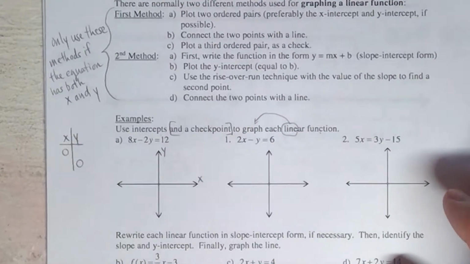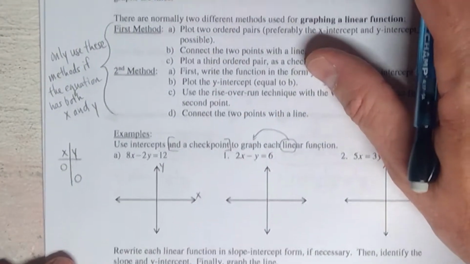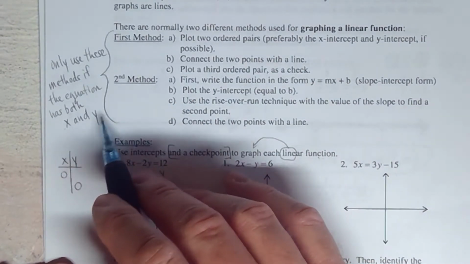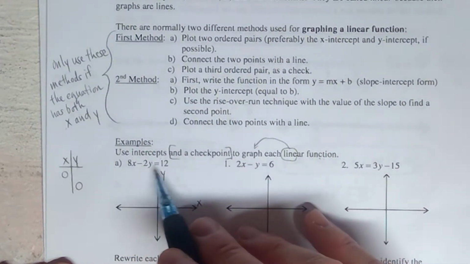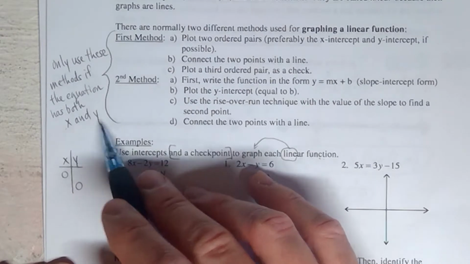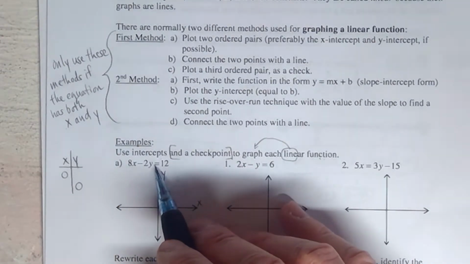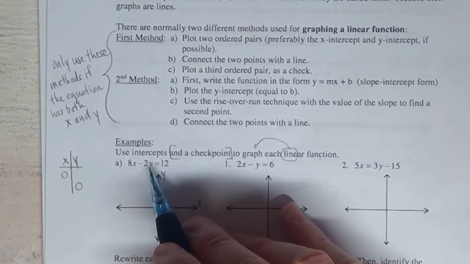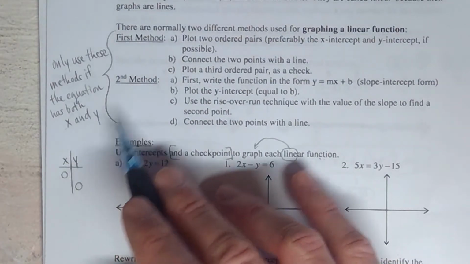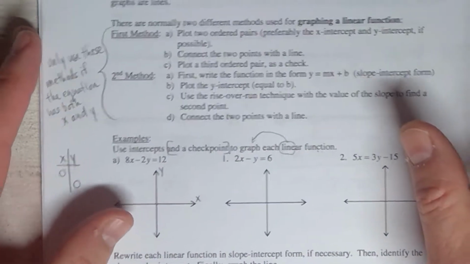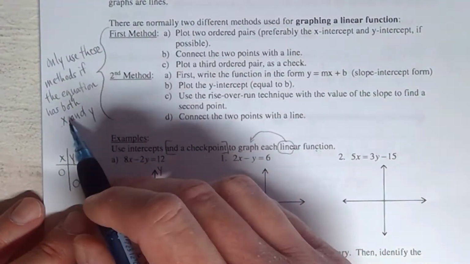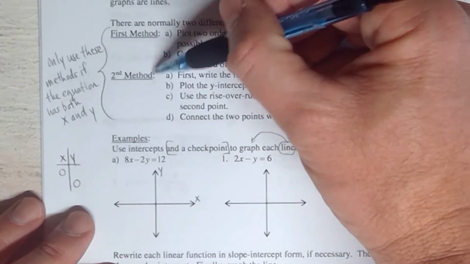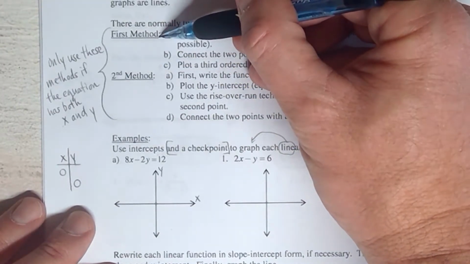Okay, because as it says up here, one method that you can do when you graph a linear function, this is only when you have both x and y. See how the problem has both x and y, and I just want to make that clear here. On the second page of this section, you'll see one of these variables will be missing, and so these methods don't apply. That'll have a separate type of method. But when you see both x and y right here, we're going to use one of these two methods. We're going to look at the first method right now.